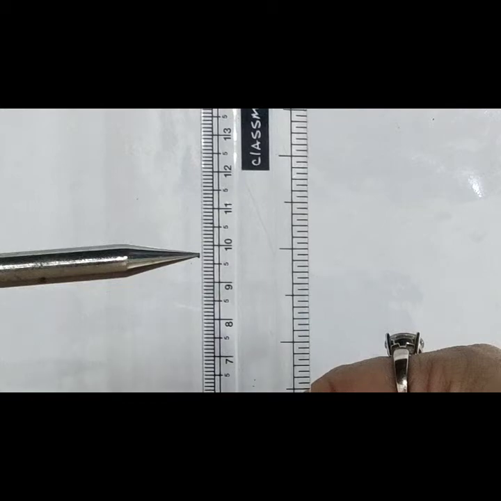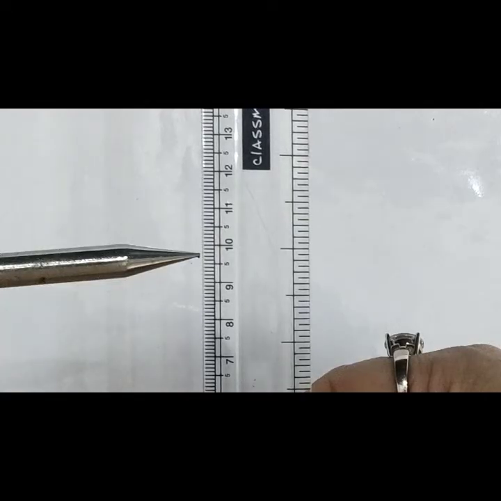Note down this reading for the focal length f1, small letter f subscript 1. This is the focal length of the glass lens. Post your readings in the chat box.